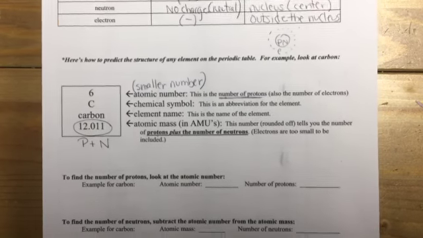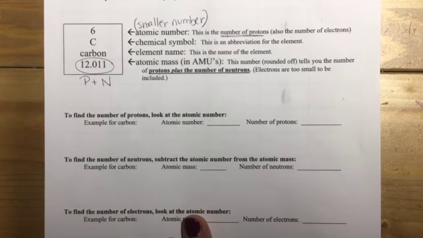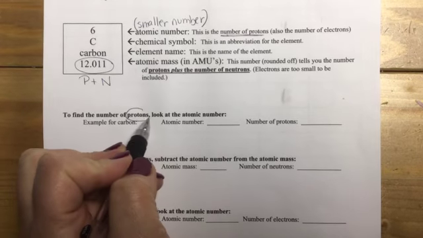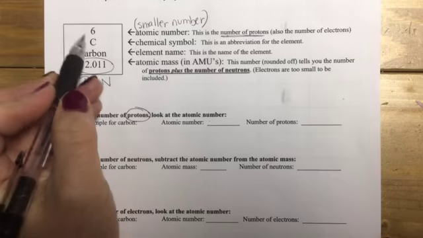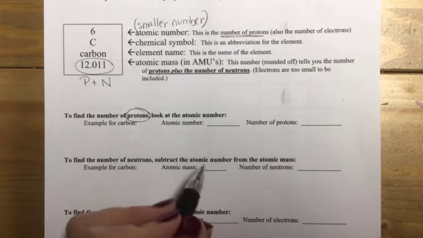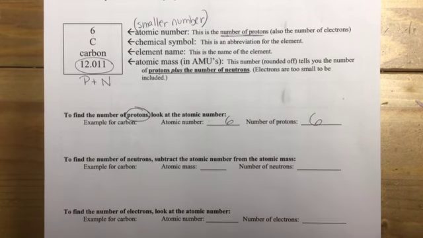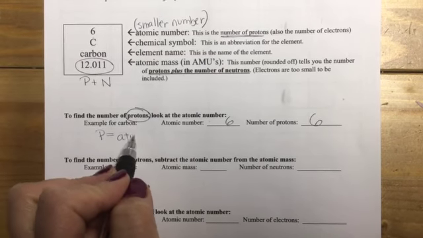So to find the number of protons, look at the atomic number. So we're going to do each of these, all right? So for protons, and I'm going to even circle the word protons, look at the atomic number. So our atomic number is 6. Fantastic, right? So that means we have 6 protons. So again, protons is equal to atomic number.